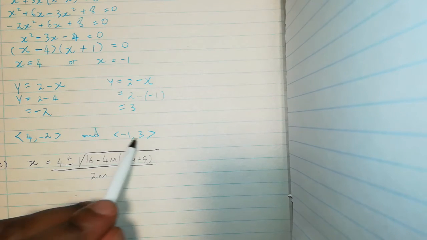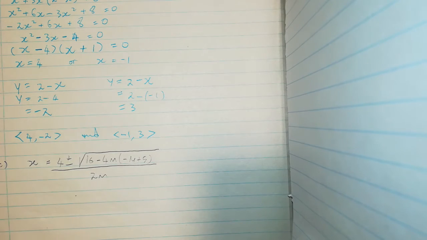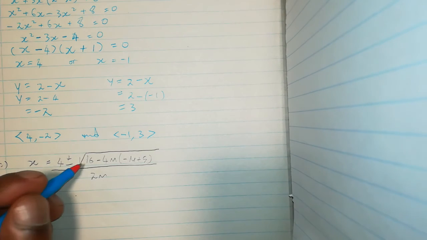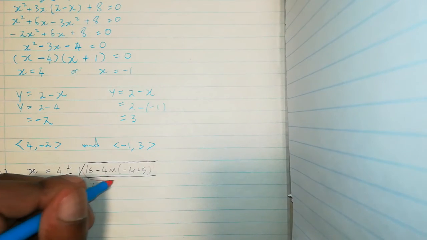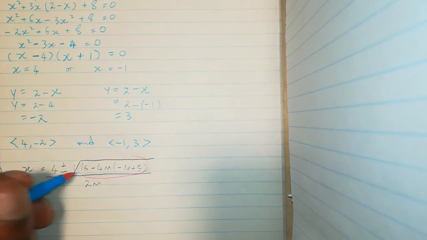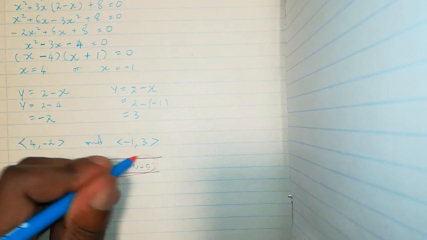This something is identified within the square root. What is within the square root tells us something about the nature of the roots. Let me write this number down.